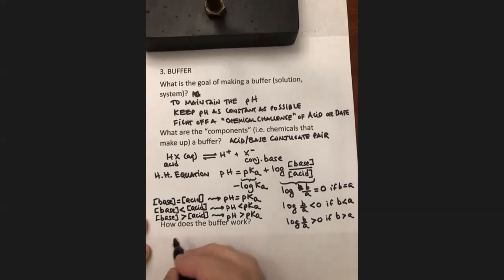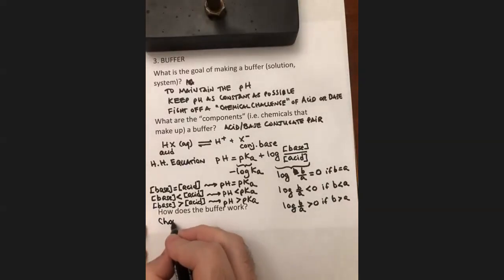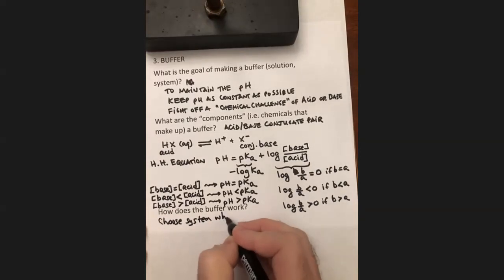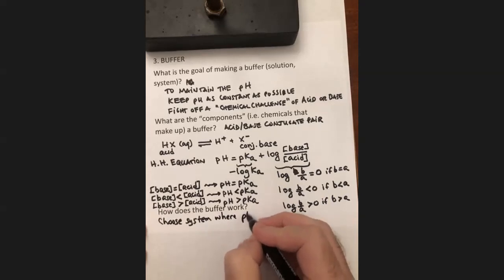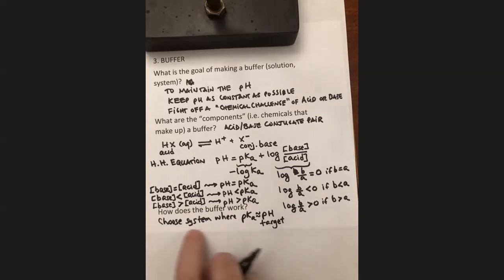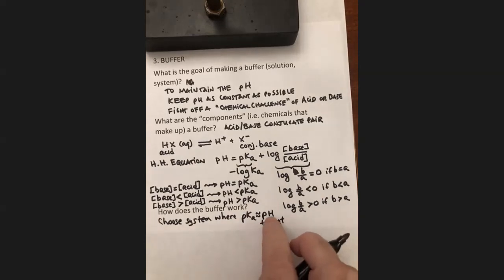So what does the buffer do? Well, here's how it works. Here's what I'm going to do. I'm going to choose a system where the pKa is very close to the pH target that I have. So if I want to operate at pH 6, I want to get a system that has a pKa for that particular acid close to 6. And normally the rule of thumb is plus or minus 1, somewhere in there.